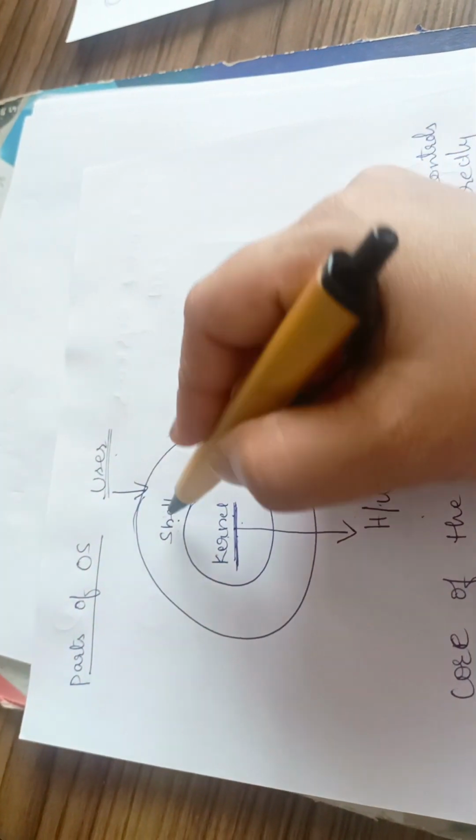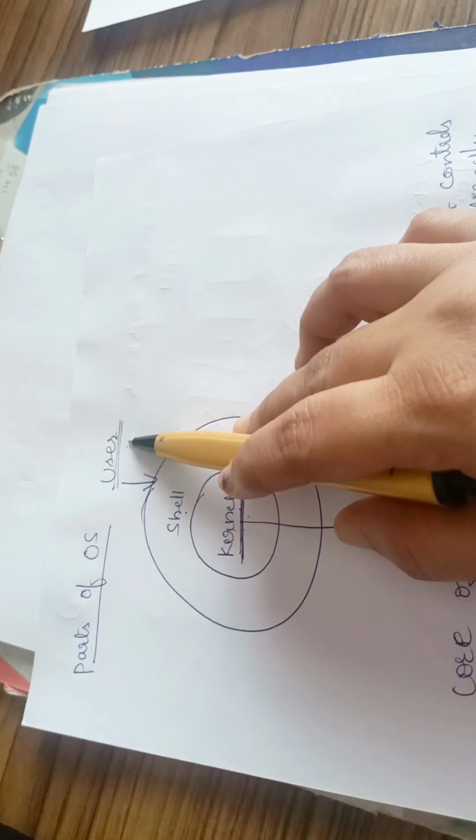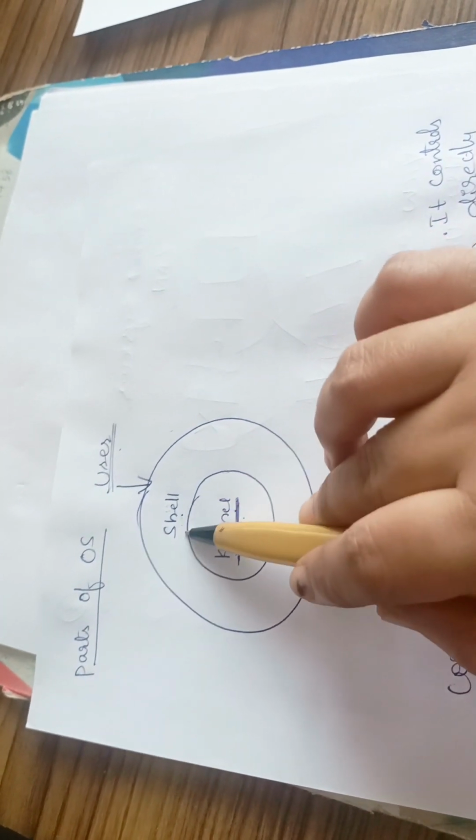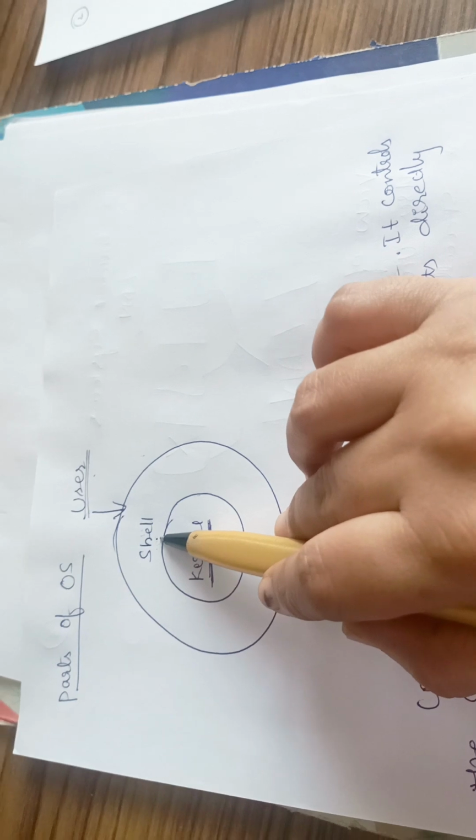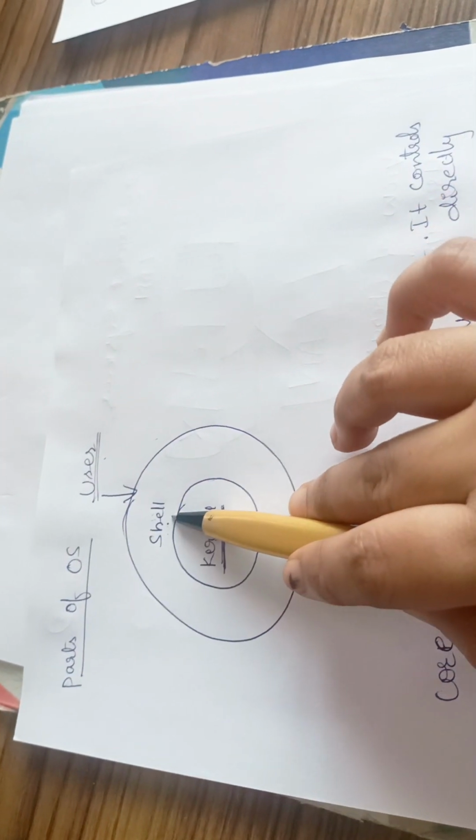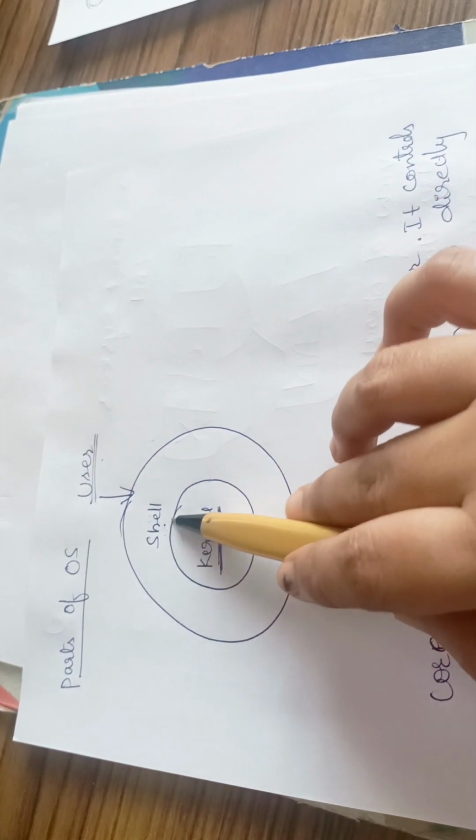Whatever request the user makes to the operating system should be through the shell. First, the shell will check the user's request.